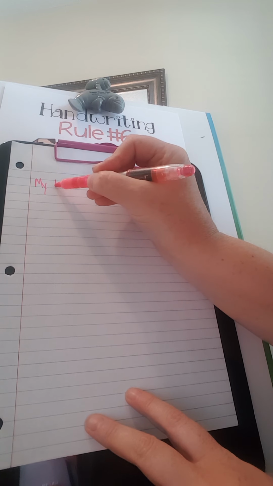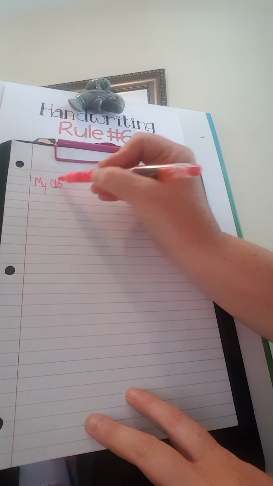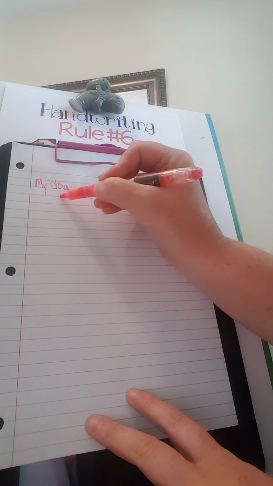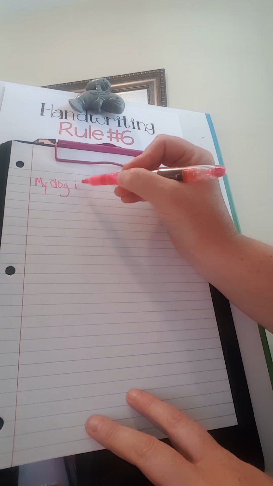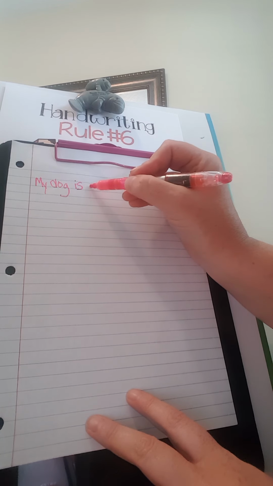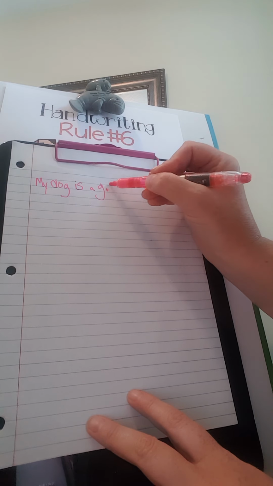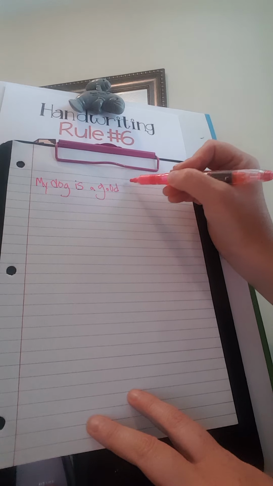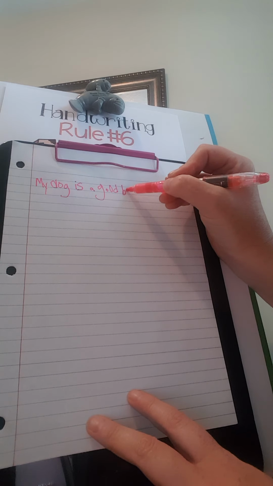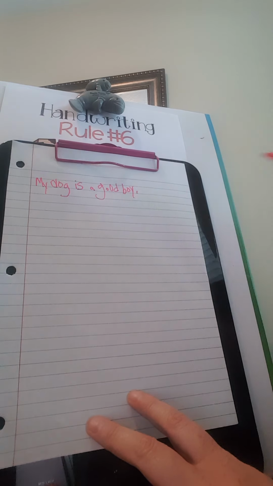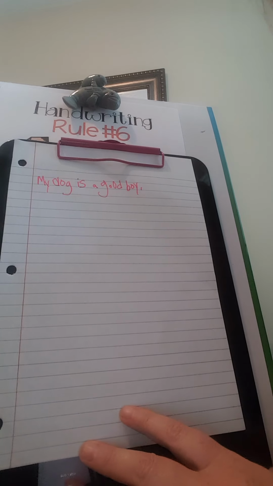My dog is a good boy. All right, guys, you see this sentence? Let me get a little closer for you. My dog is a good boy.